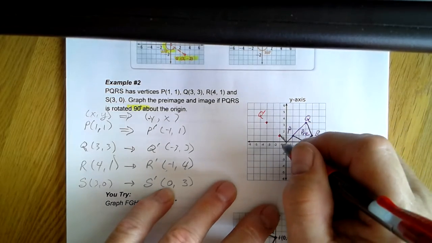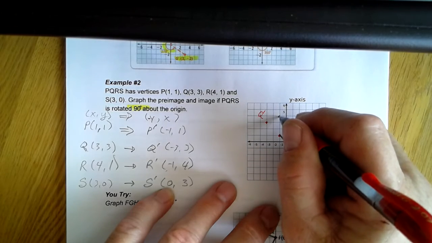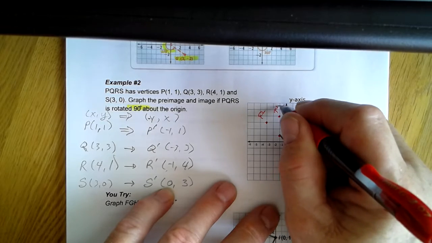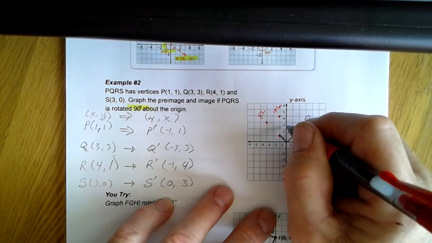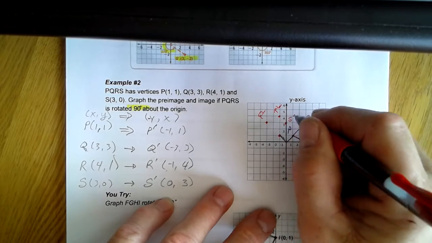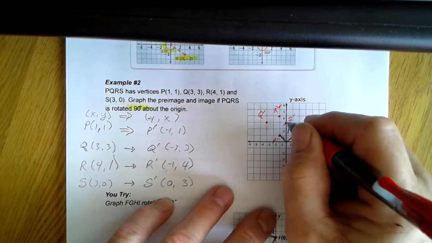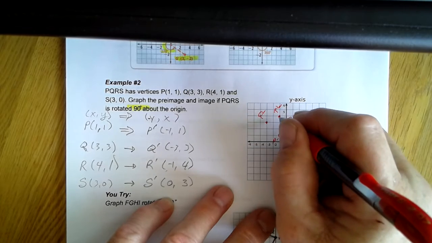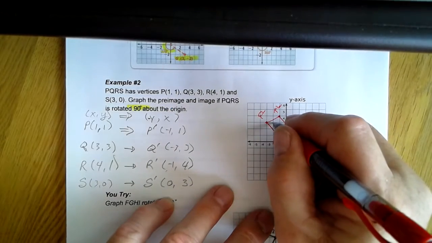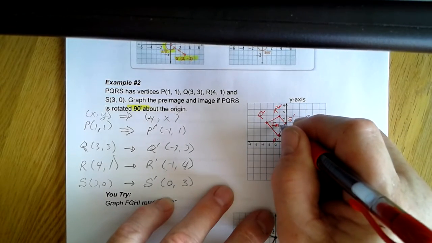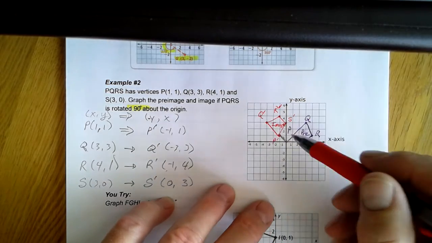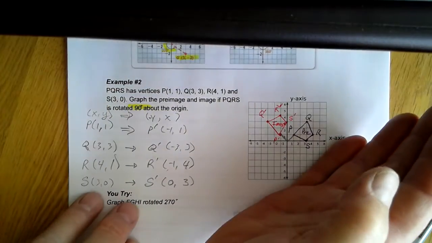Keep going. -1 and 4. It's right here. 1, 2, 3, 4. That is R prime. And 0, 3. 1, 2, 3. That is going to be S prime. And this was P prime. You can see that this is the image. And you can see that this looks like a trapezoid and this looks like a trapezoid. It just looks like it was rotated.